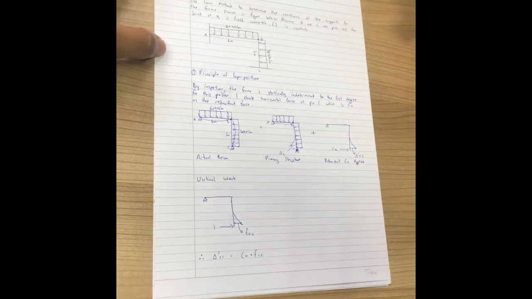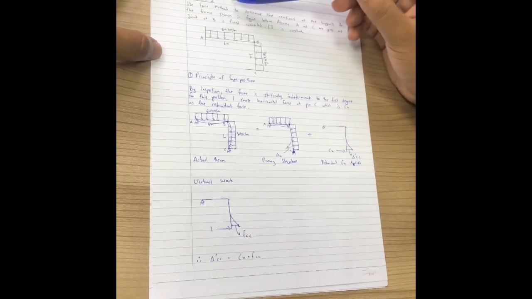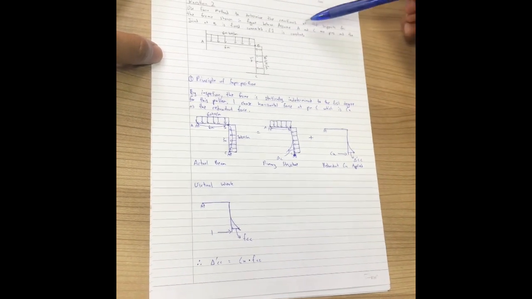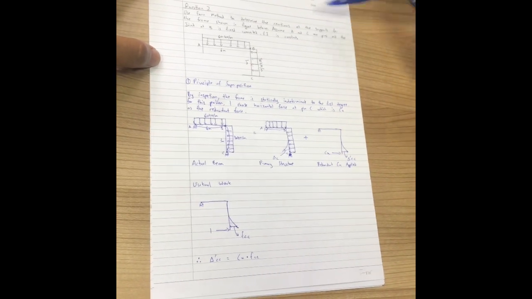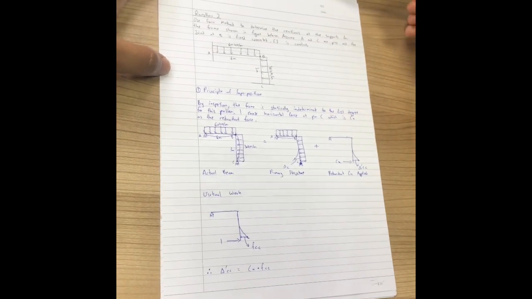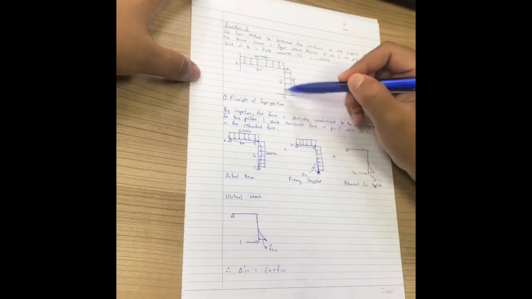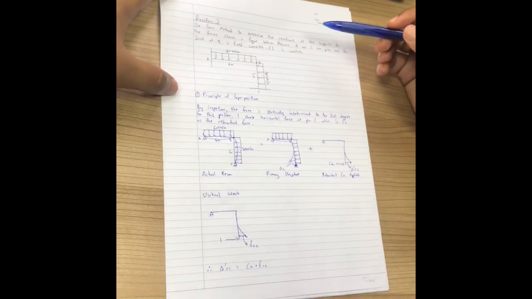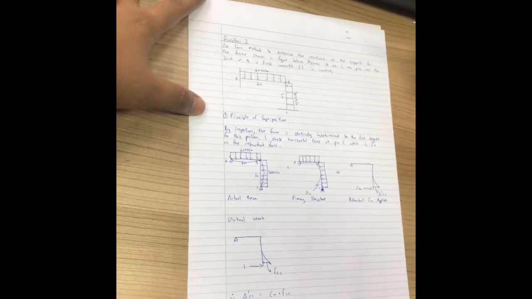Okay, for question 2, the question is use force method to determine reactions at the supports for the frame shown in figure below. Assume A and C are pins and the joint at B is fixed connected. EI is constant. Okay, so the question asks us to assume A and C as pin. So as usual, we have 3 steps, and the first is principle of superposition.